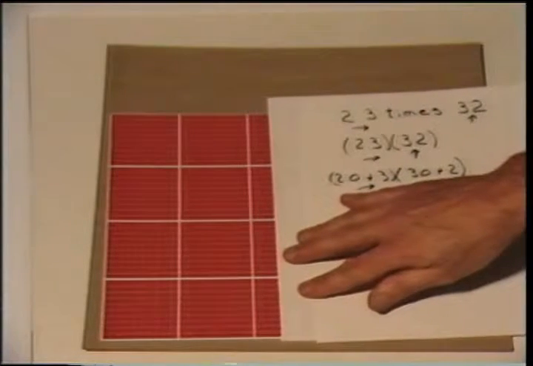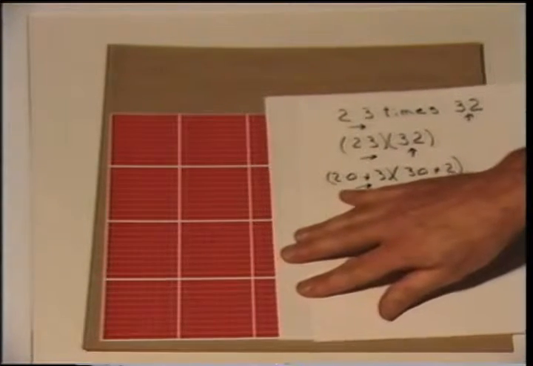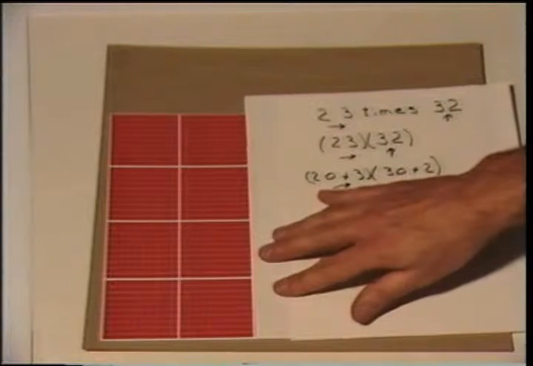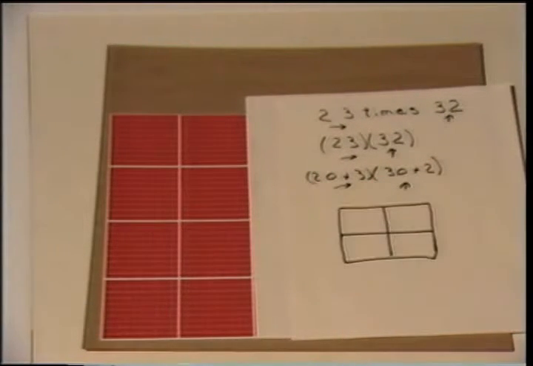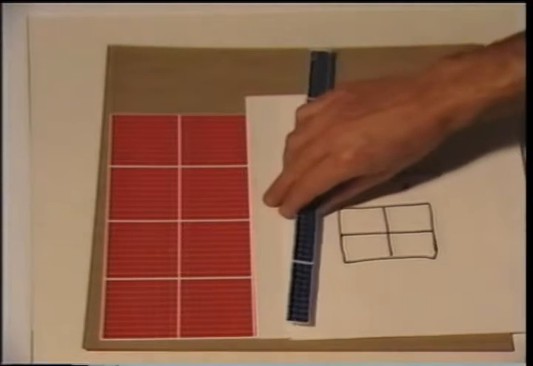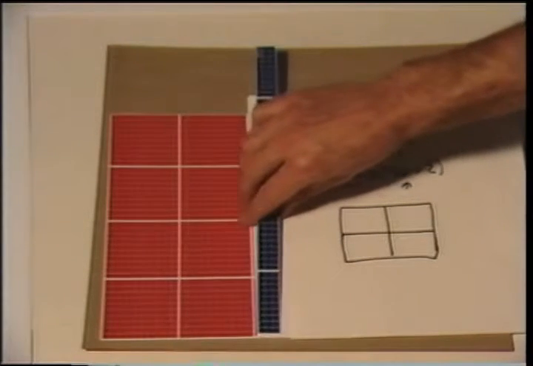And notice I could have come over 3 right here, but I stop and come over 3 so that I will have my color coding showing that I have come over 3 units.